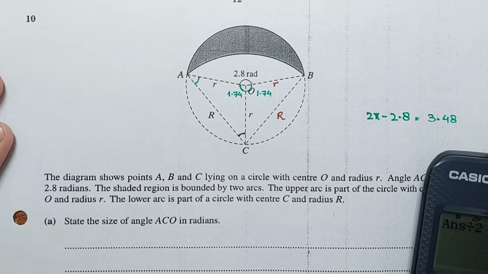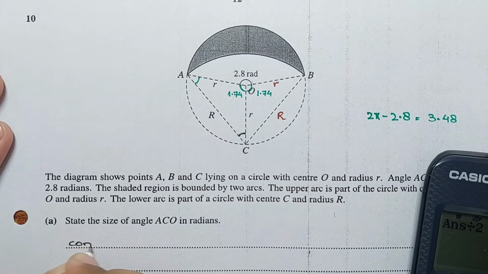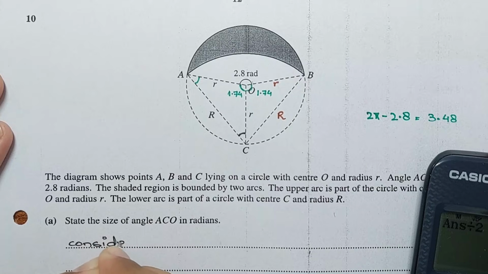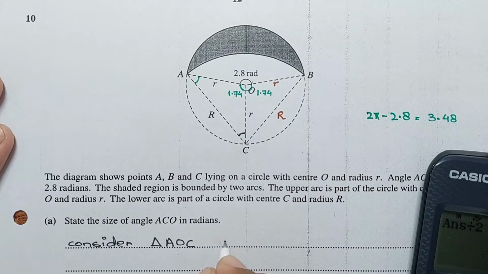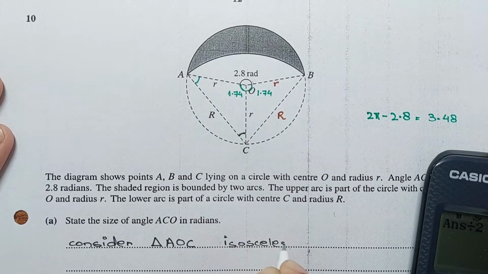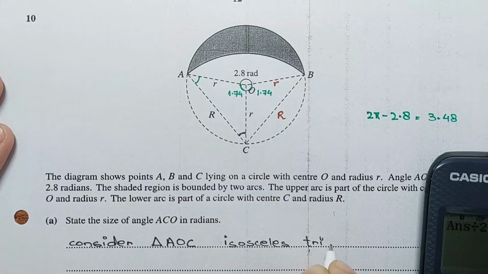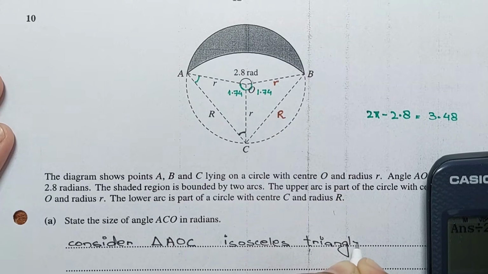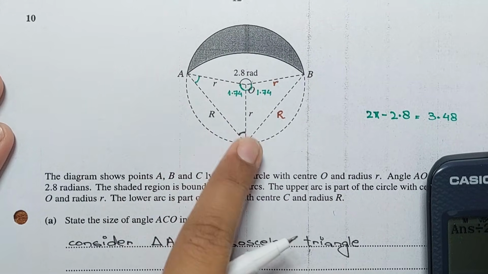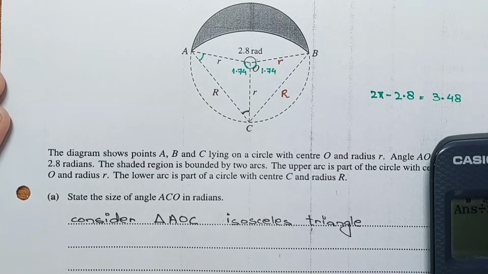Now here, consider triangle AOC, an isosceles triangle. This is an isosceles triangle because two sides are the same, so two angles must be the same, right?